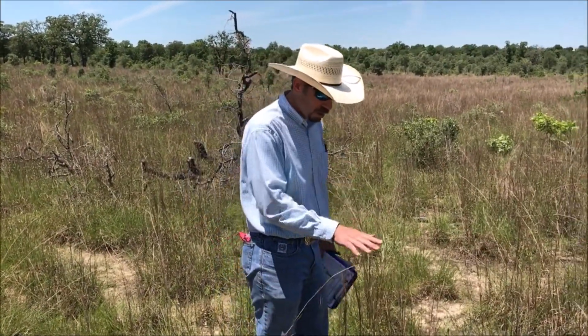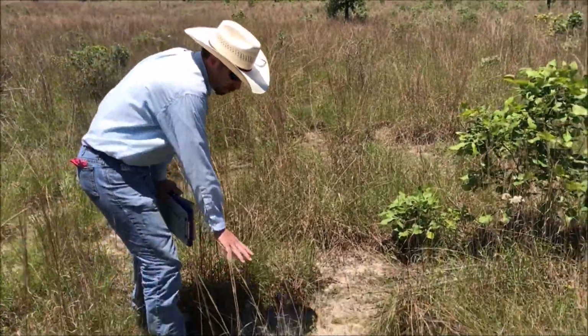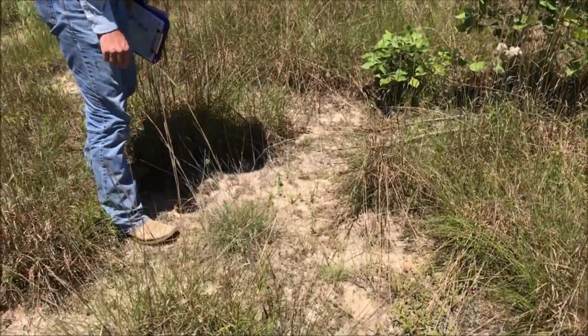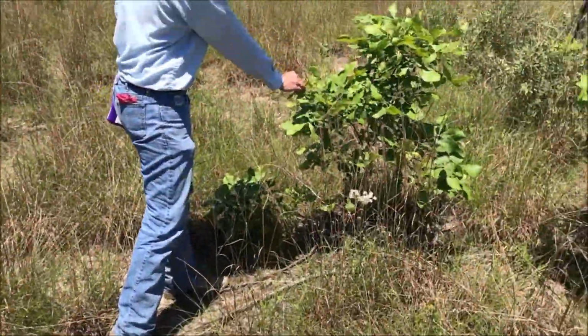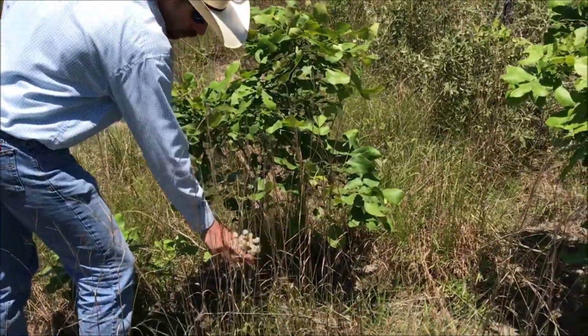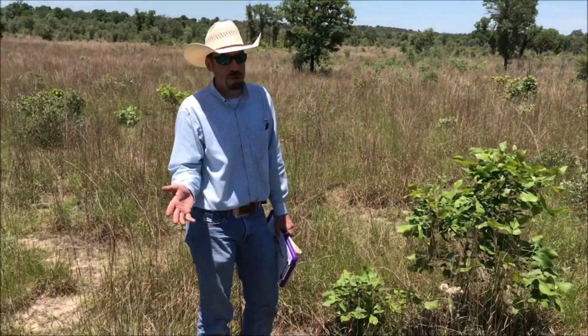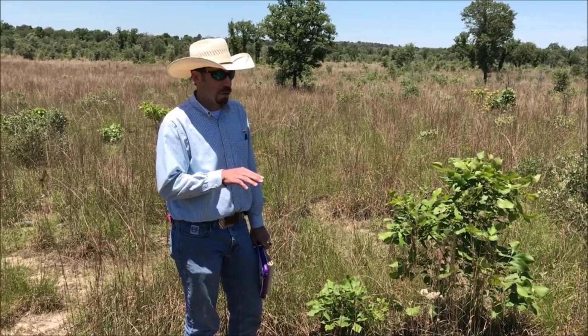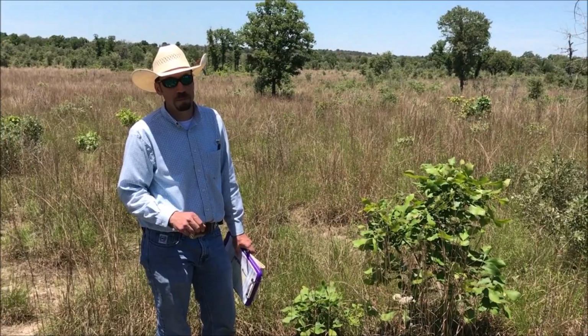So now I'll give you an example of functional structural groups that would be on this site. One would be the tall grasses, like this little bluestem here, and then a midgrass would be this threeawn that we have. The woody plants would be their own functional structural group, and then you have a number of forbs out here as well. But the dominant functional structural group for this site currently is these tall grasses, and that's what matches the description.